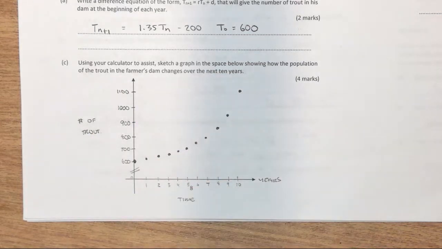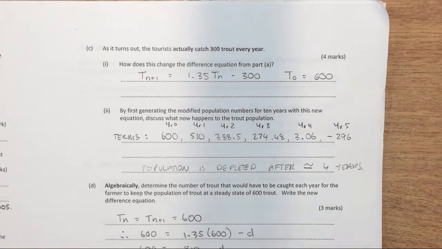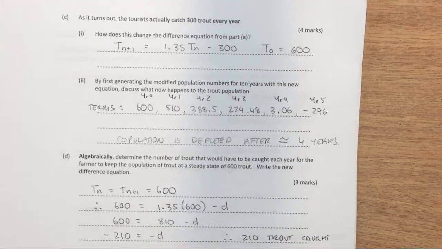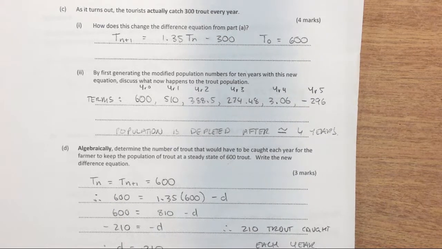There are a few people that just didn't provide enough information or detail on this particular part of the question. Part C, it then says, well, as it turns out, they actually catch 300 a year, so we need to just change our difference equation slightly, and it asks us to discuss what happens to the trout population.